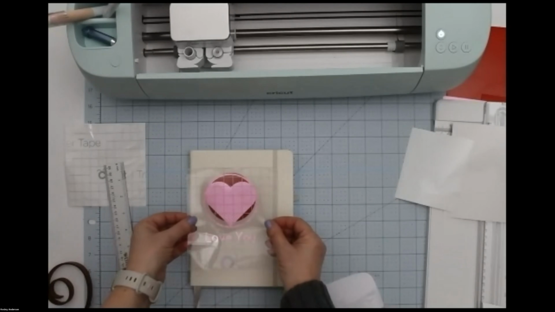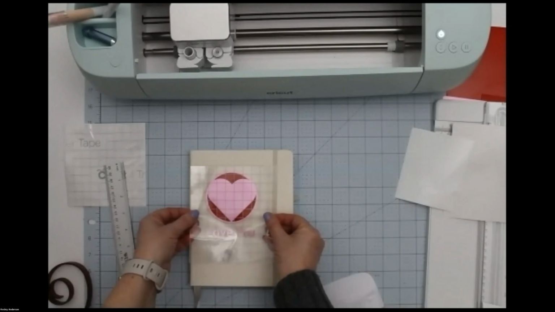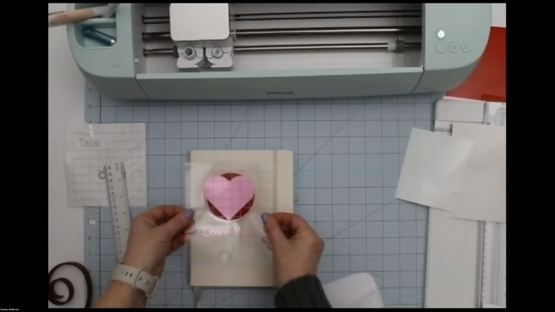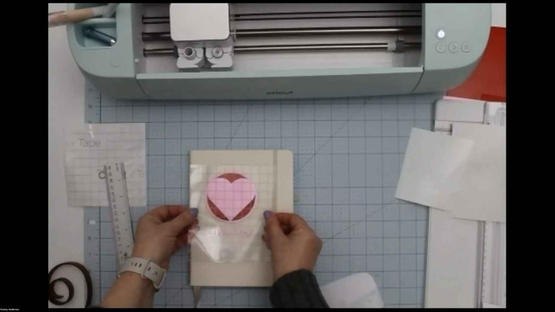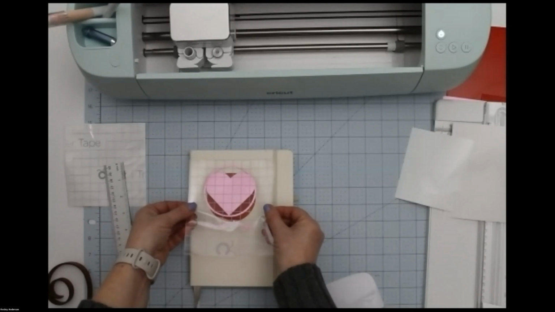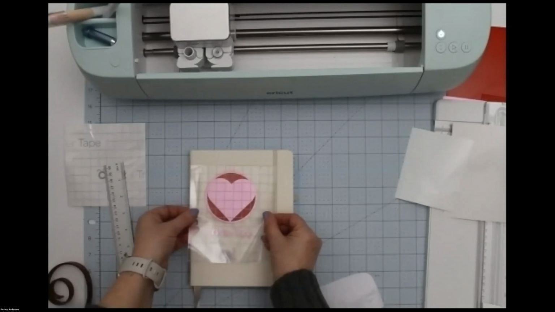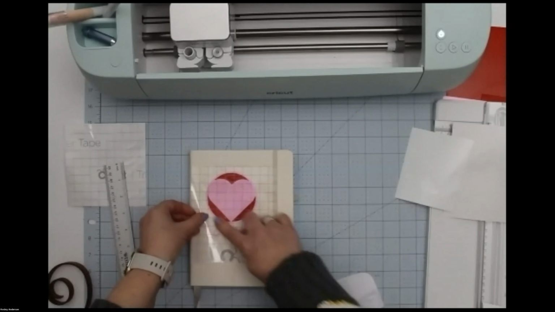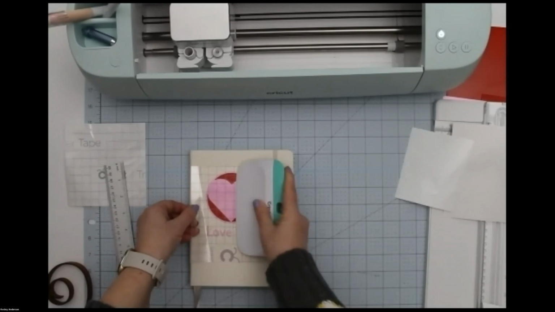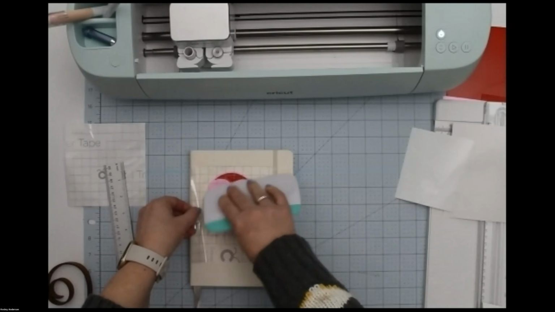Okay, so now I'm just going to take my heart in the circle, and I'm not pushing anything down yet. I'm just lining it up. I'll start at the top and bring it down and make sure that I have it lined up perfectly on the top, and then working my way on the sides and then down from there. I just can put that right there.